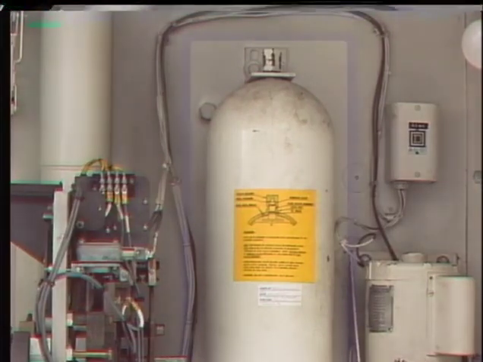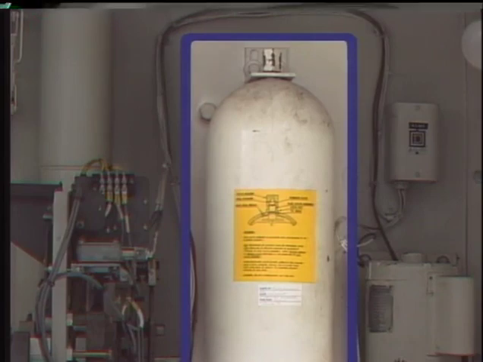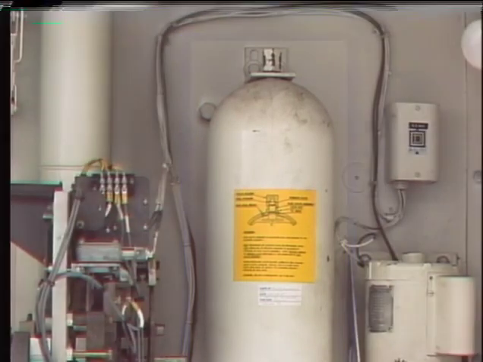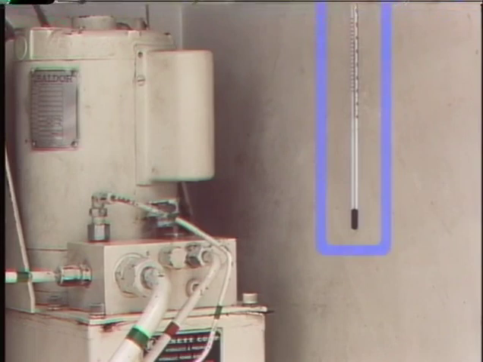Accumulator pre-charge pressure is the pressure of the gas in the accumulator. A certain pre-charge is necessary to provide enough stored energy for a number of consecutive operations. One value needed to determine pre-charge pressure is the ambient temperature. A thermometer can be placed in the cabinet to get a temperature reading.